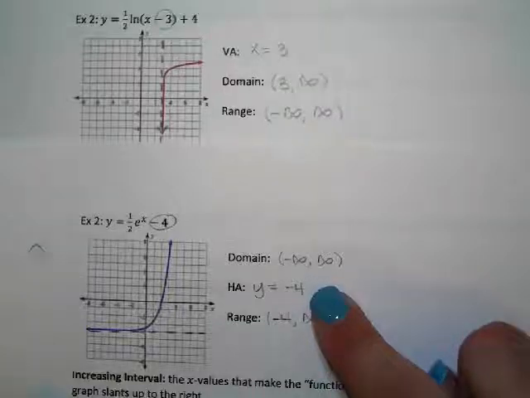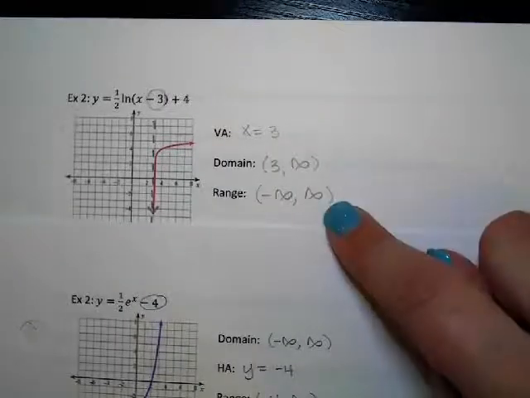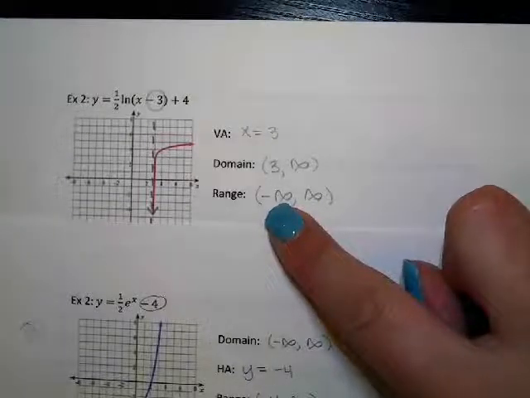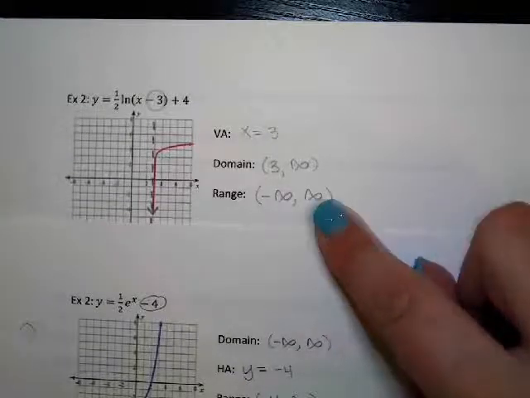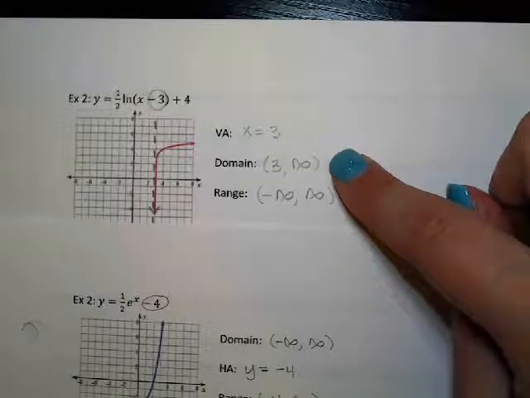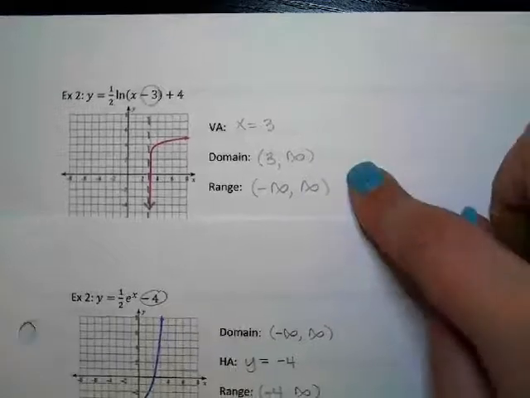For our logarithmic functions, that has changed. The range is going to be the one that has negative infinity to positive infinity every single time for every single graph, no matter what. And then the domain is going to be the one with the limitations because of that vertical asymptote. So it's the exact opposite of what we just practiced.